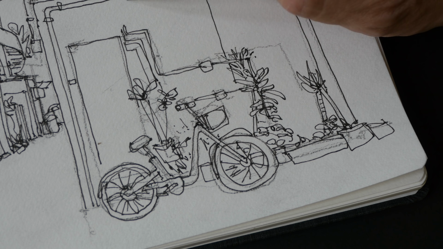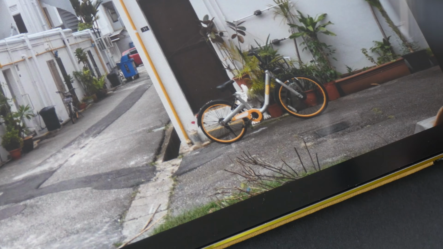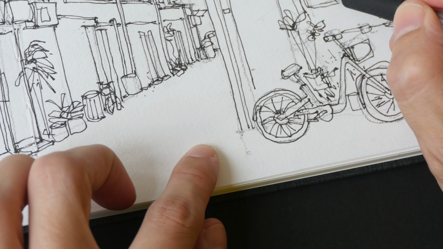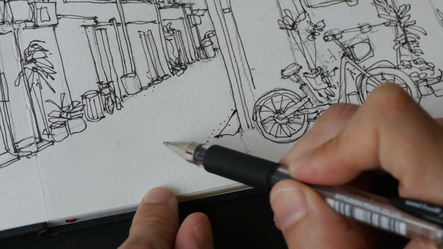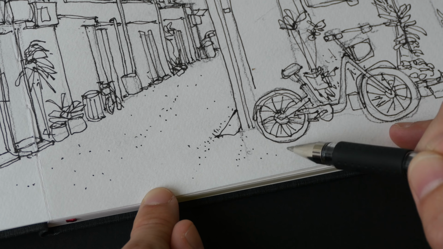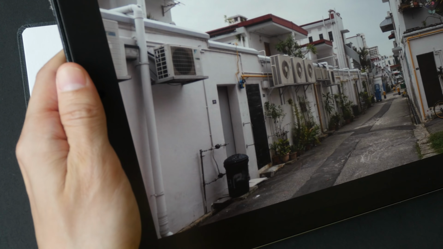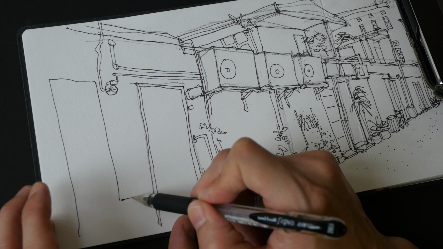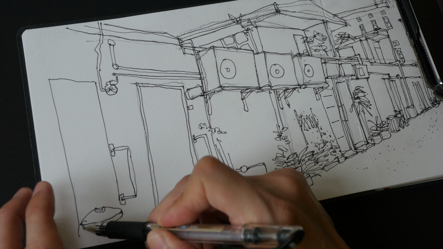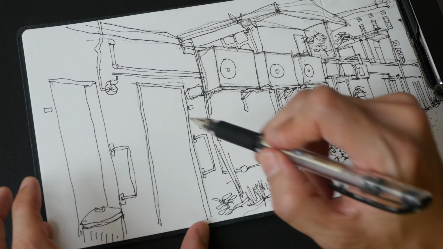And if you're not confident with getting your proportion right, you can always start out with pencil. There's nothing wrong with starting out with pencil. And if you want to, you can erase your pencils later on, or if you don't want to, you can just leave your pencil lines in the sketch, like I have done with this particular sketch.